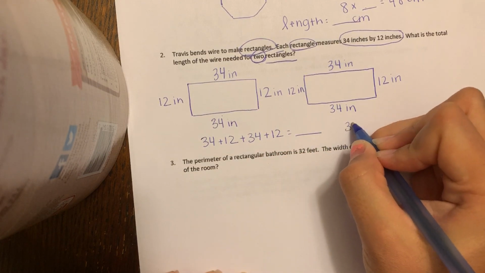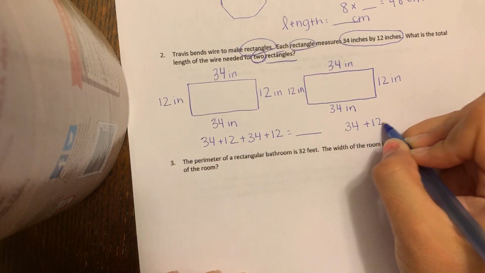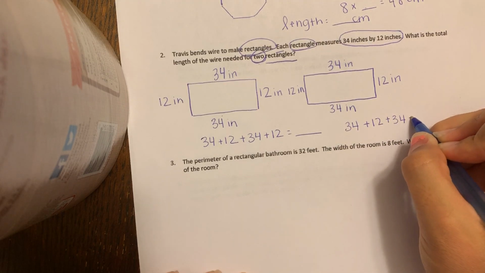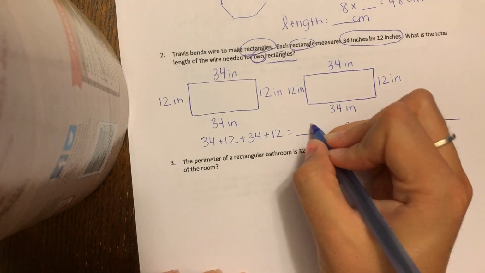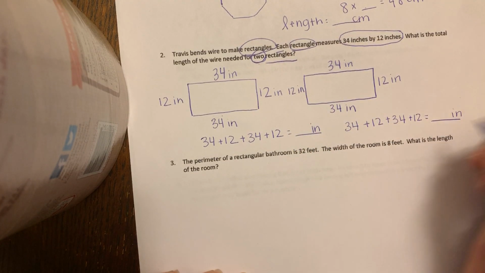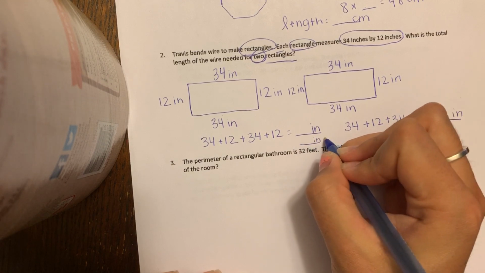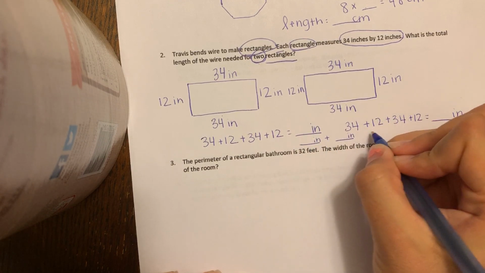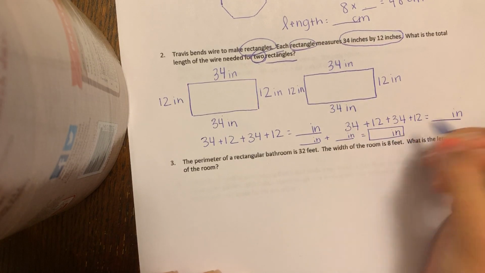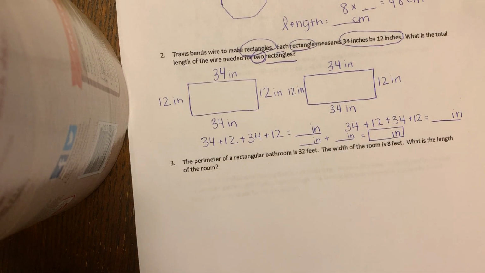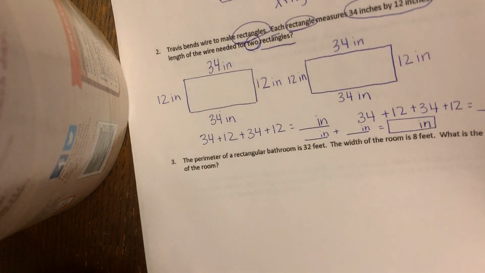And then you're gonna redo it again here. And then what you're gonna do is take this combined total and this combined total and add them together to find your total perimeter for both shapes. So you're gonna do that on your own. Again, if you need time to work through the problem, please pause me and then unpause when you're ready to move to number 3. I'm gonna continue going.